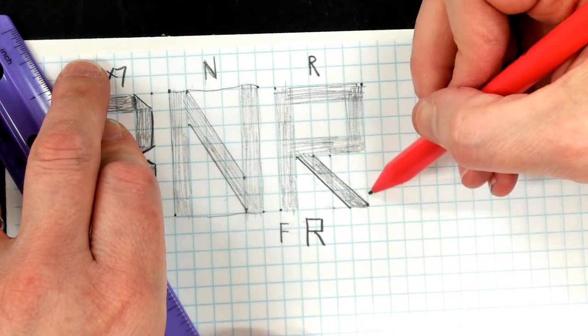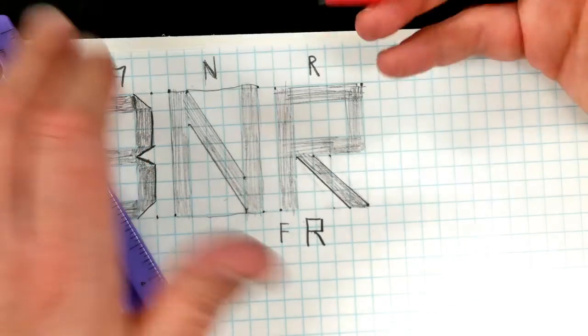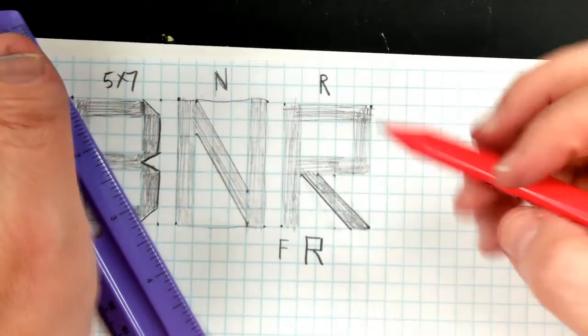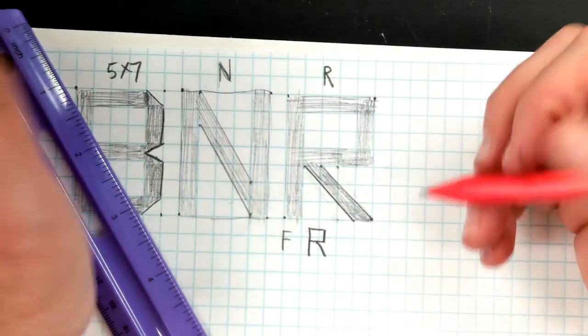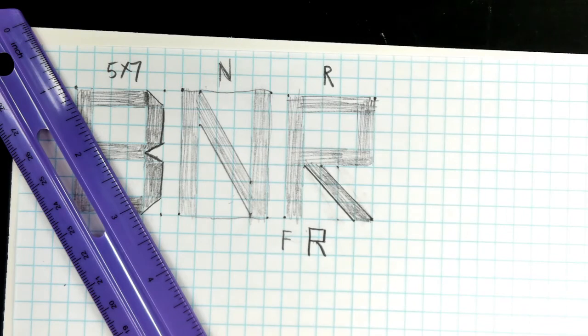Some people will use both sides of the R, or the corner there, and that's fine too. I mean, it's your letters. You end them however you want them to be ended.